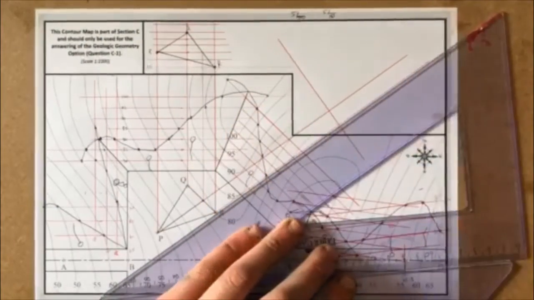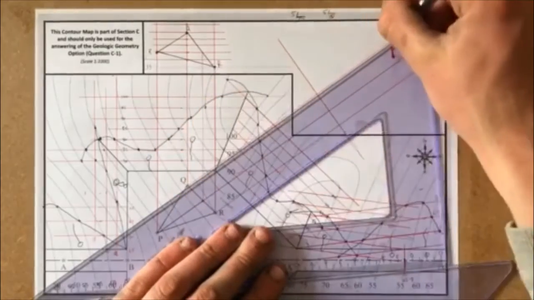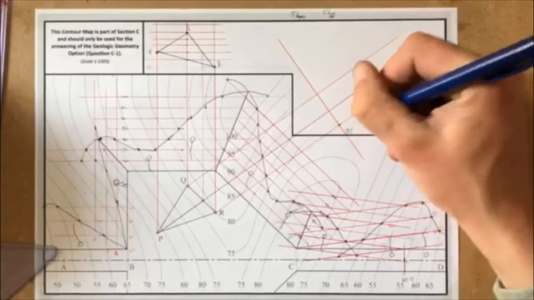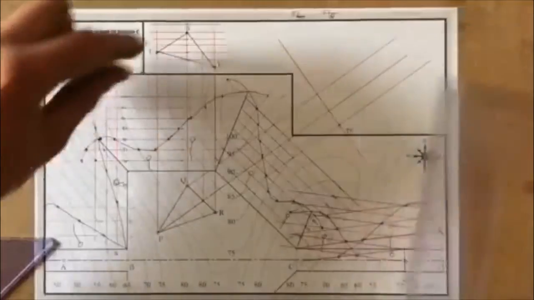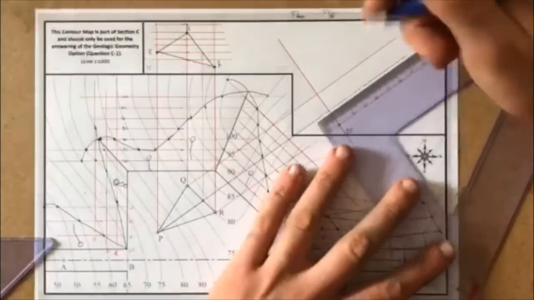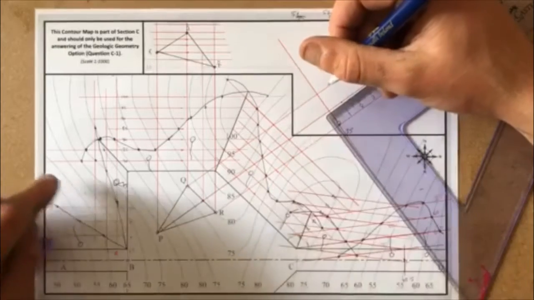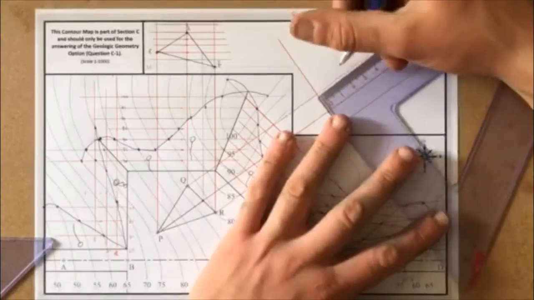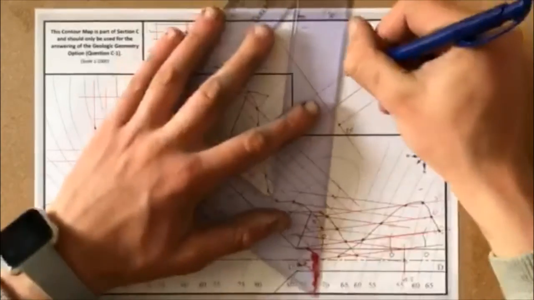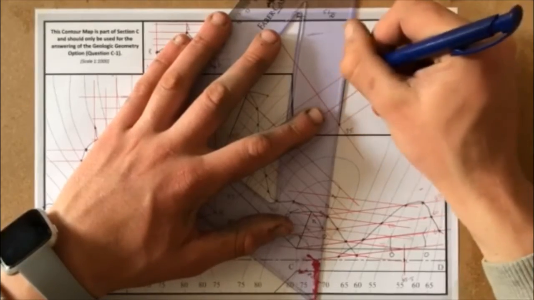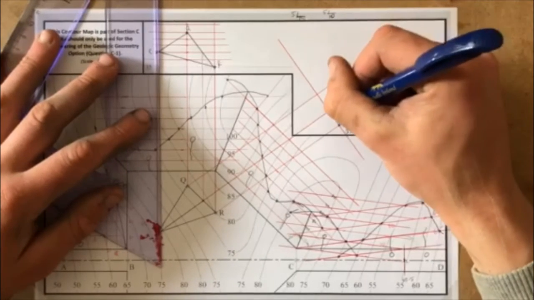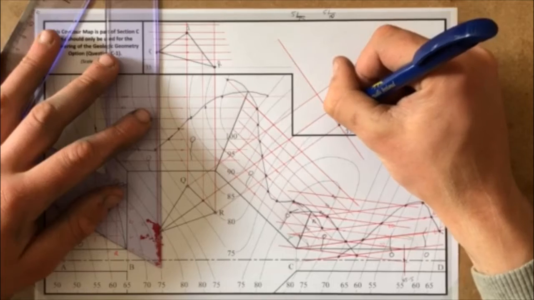Project up R. Project up Q. R here is at 35. Take your heights up here, so that's going to be up 10 mil for P, and it's going to be up 5, 10, 15, 20, 25 for Q. Join them straight up. Here's my dip there.